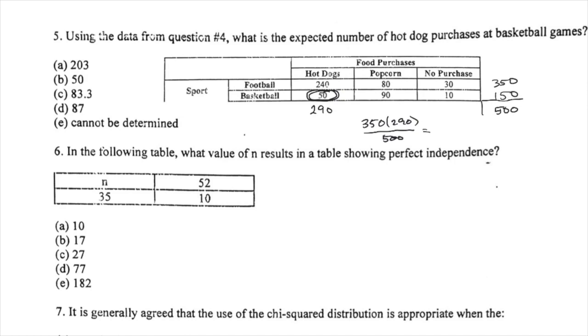And we get, never mind. Oh, okay. It helps if you type it in right. Try that again. 150 times 290 divided by 500. I want to say the answer is like 87 or 83.3. I can't remember. Yeah, it's D. So 87 is your answer.